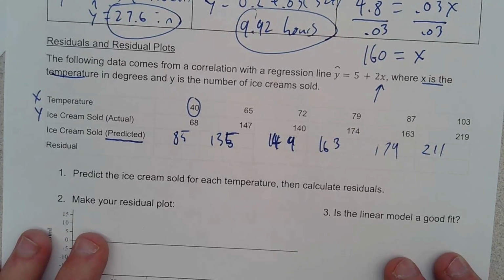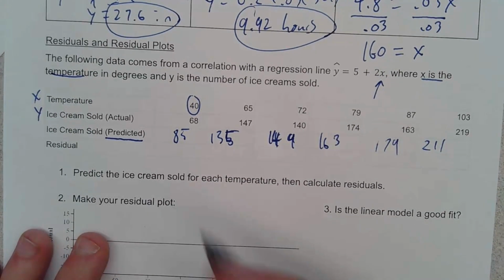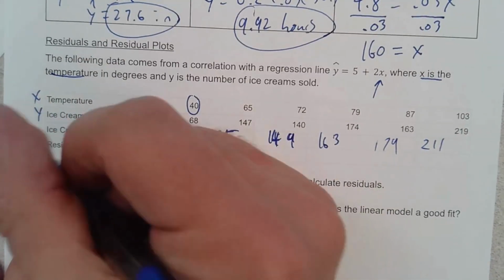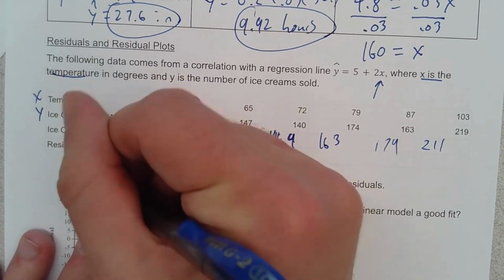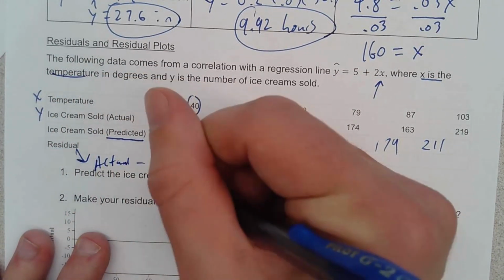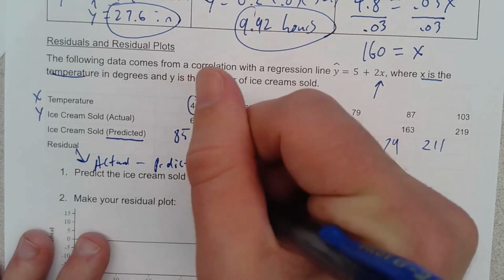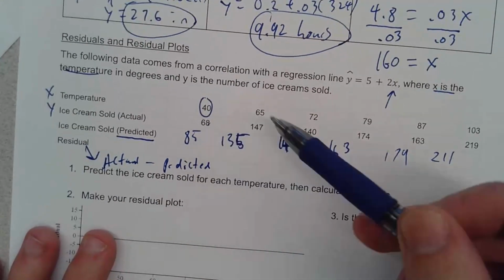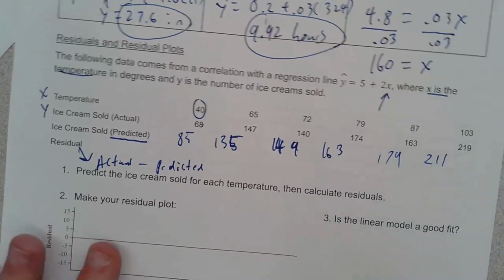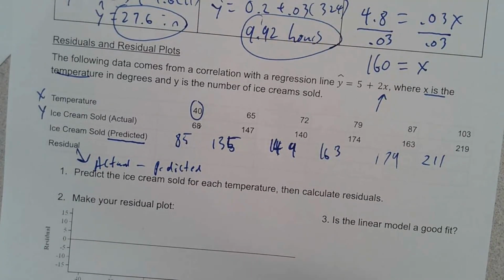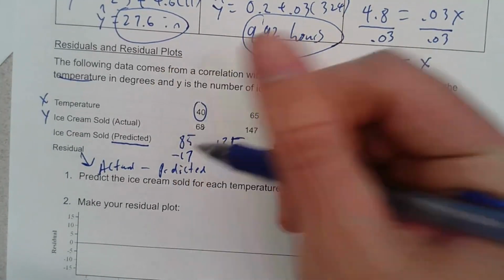Residual is actual minus predicted. So it's really important to know that in your notes 100%. This residual is actual minus predicted. So all I'm doing here is this minus this, this minus this, this minus this, and so on. So let's do that. 68 minus 85, negative 17.